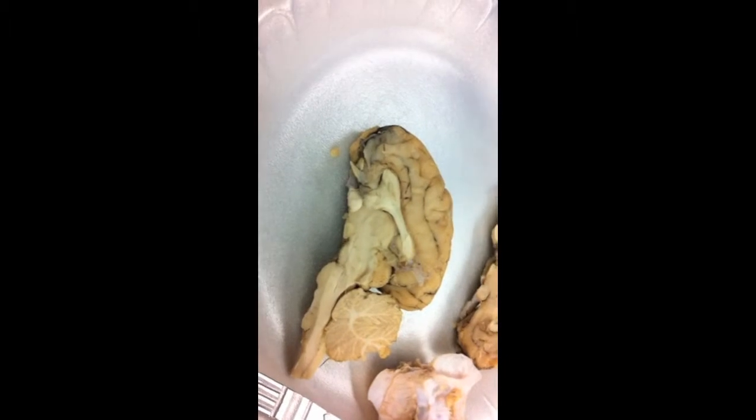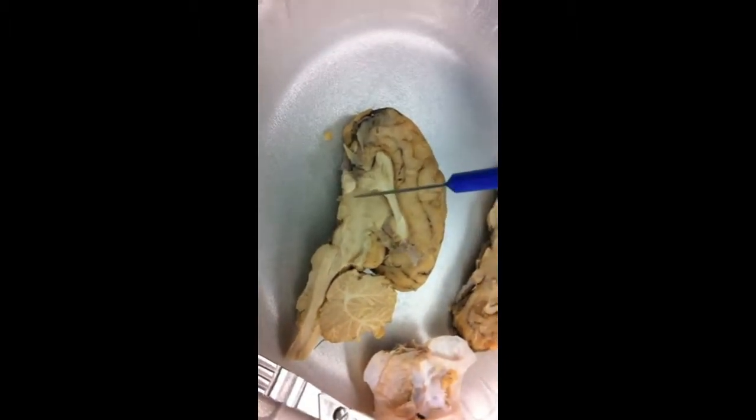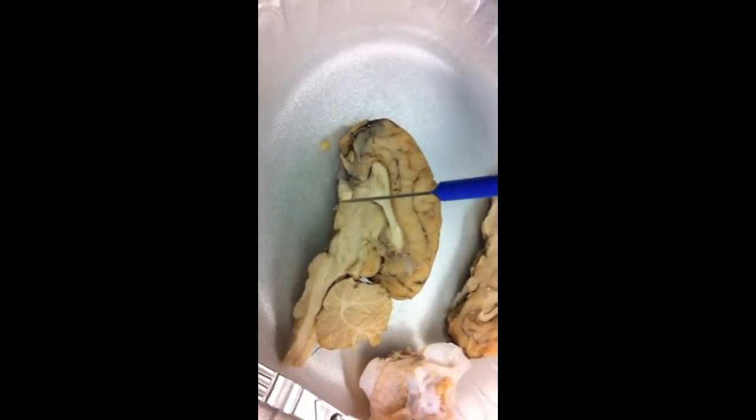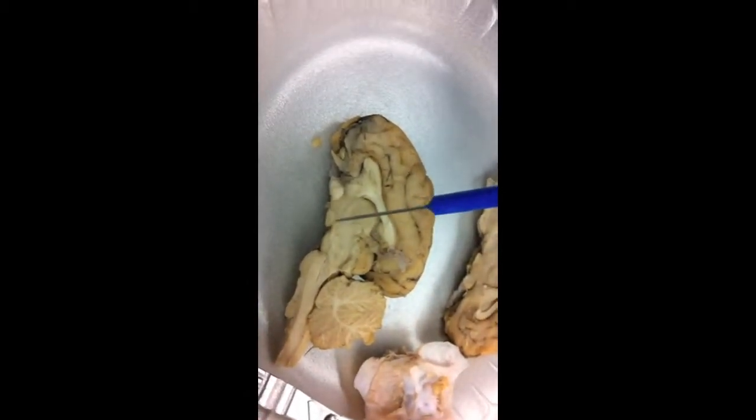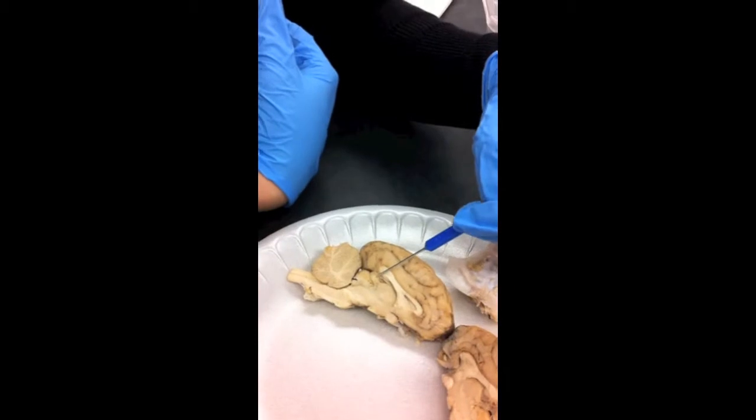Thalamus, hypothalamus. And the wheels are... This is the wheels, this is the optic nerve, and this is the peduncle. Pineal body, superior colliculus, and below that is the inferior colliculus.